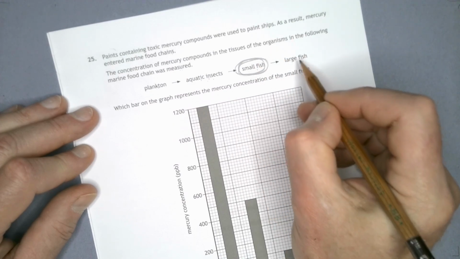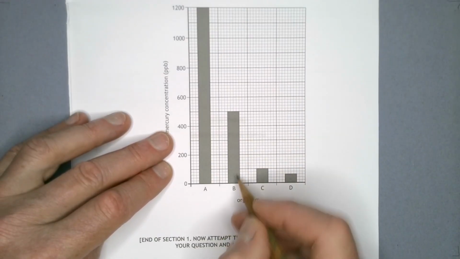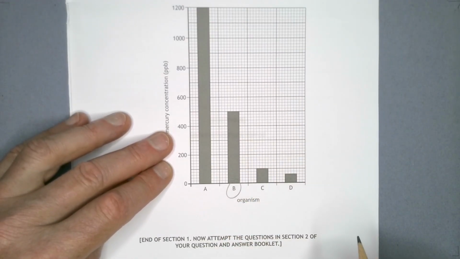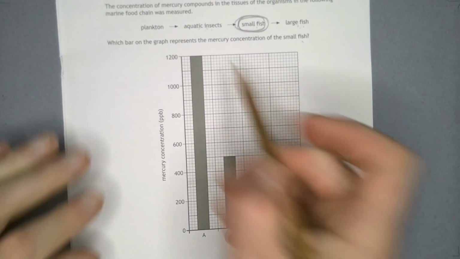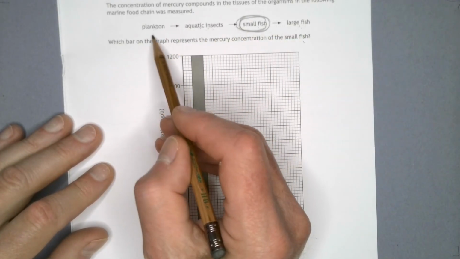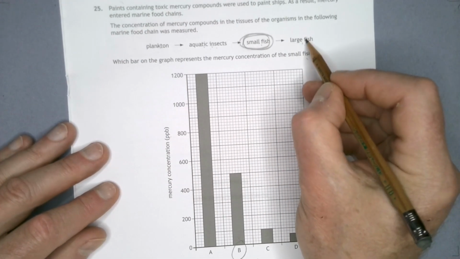So that mercury accumulates in the large fish in an even greater amount. So, that means it has to be the third highest, which is going to be B. Okay, really tricky little question there at the end, I think. But if you just remember bioaccumulation, we're going from low mercury in each individual plankton to high mercury in each individual fish, and go that way.